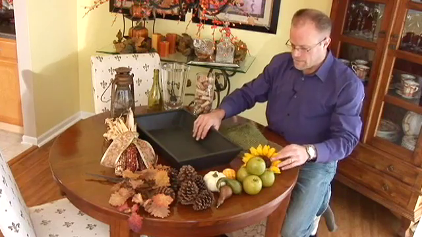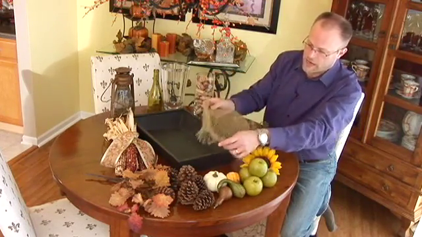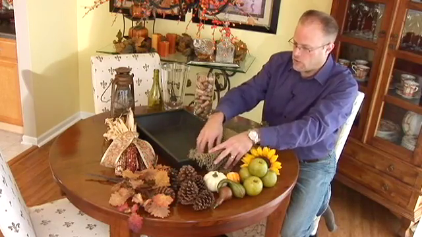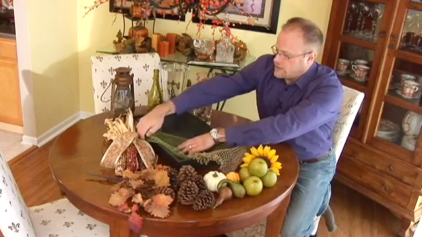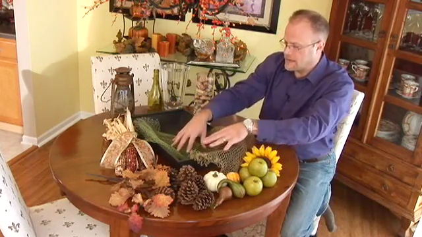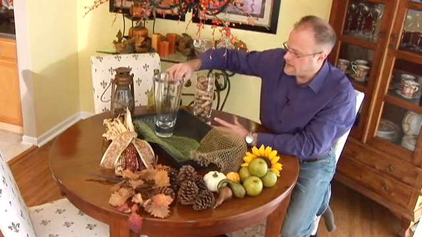So let's get started. We're going to do the layering, as I said. We're going to soften the edges of the tray by draping the mesh bag over. And the other one, we can take it over in this direction. That gives us a nice base. And then it's always a good idea to start with your biggest items and then fill in with the smaller stuff. So let's get this big glass vase in here, and we'll put that right there.